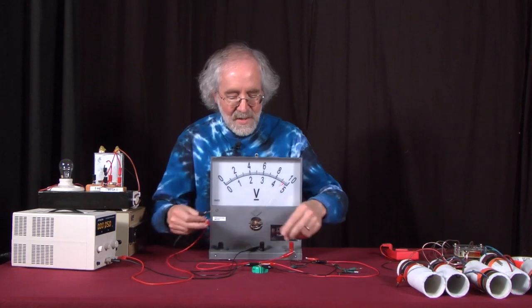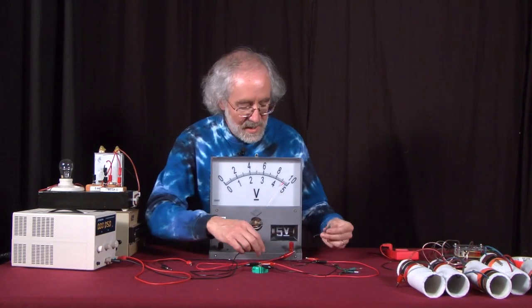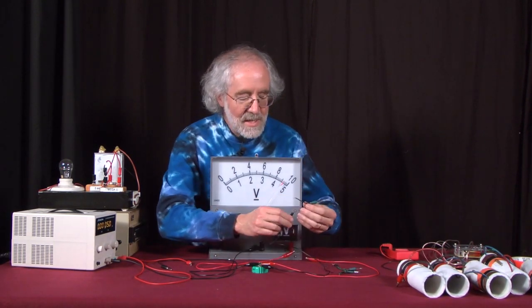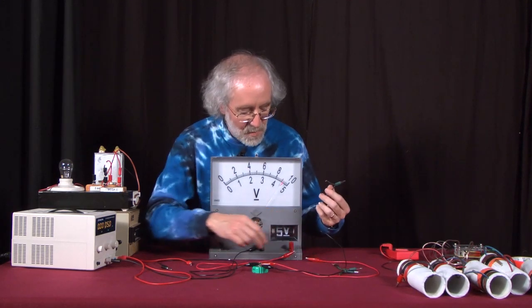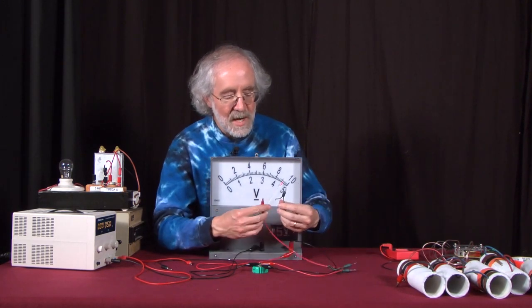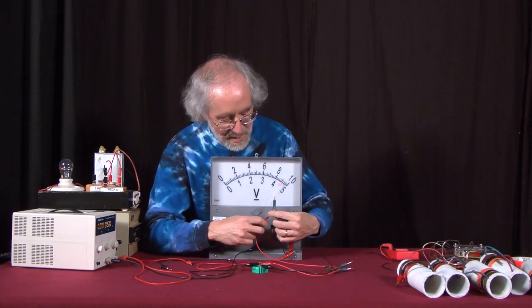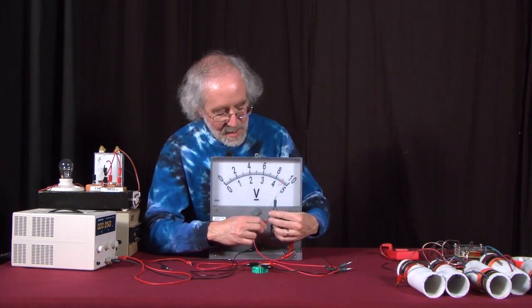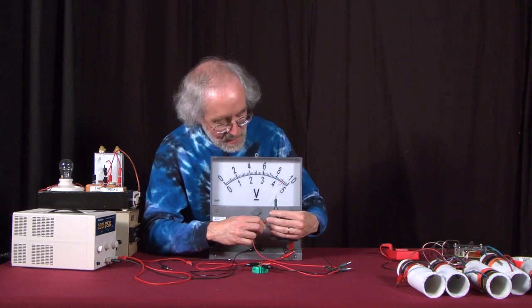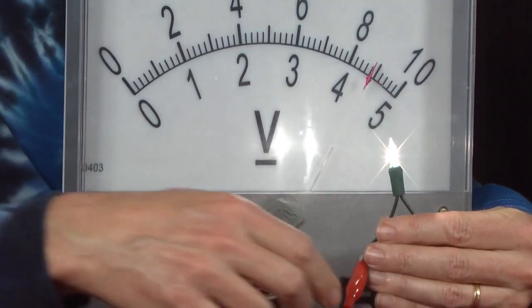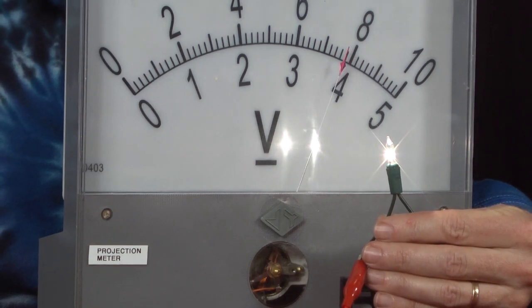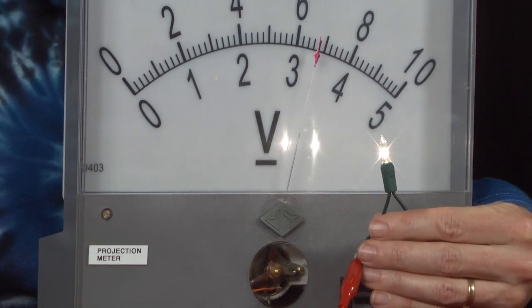Now I'll take the capacitor and connect it to a light bulb. And as the light bulb shines, I want you to watch 2 related phenomena. First, I want you to watch the brightness of the light bulb. Second, I want you to watch the voltage of the capacitor. So it's just shy of 5 volts. When I connect it up, the voltage drops and the light bulb dims.